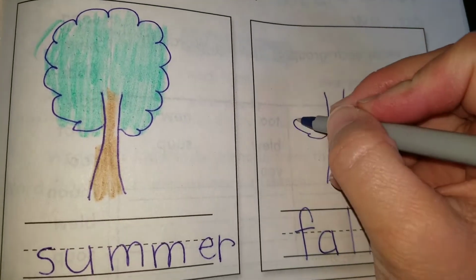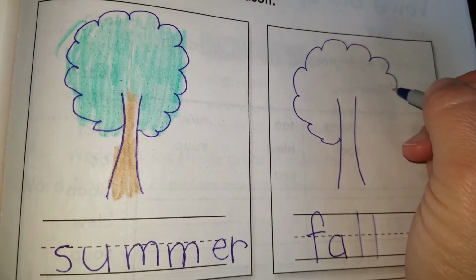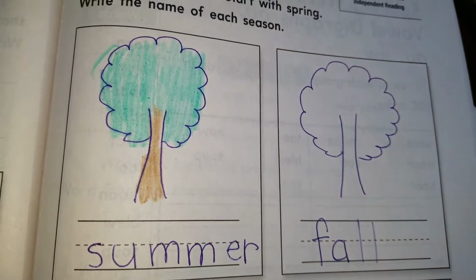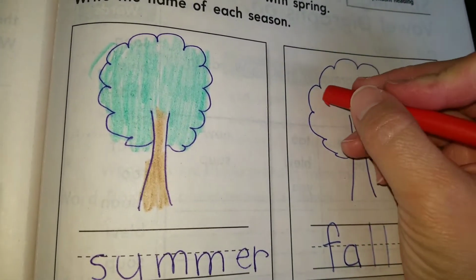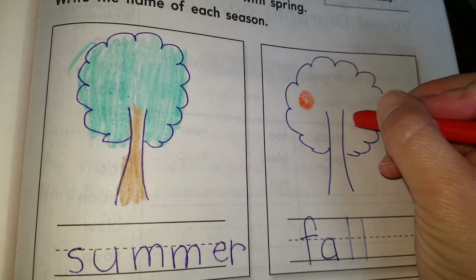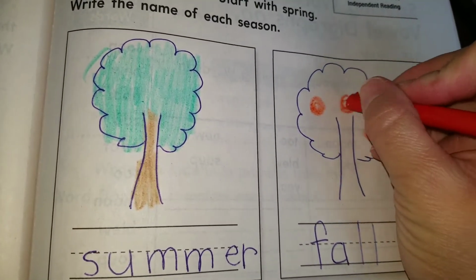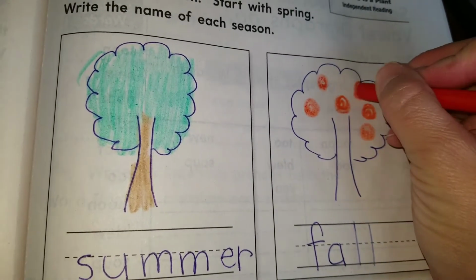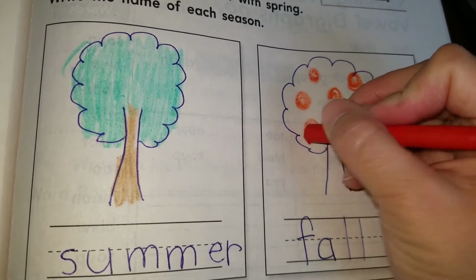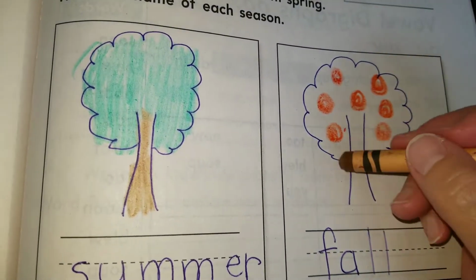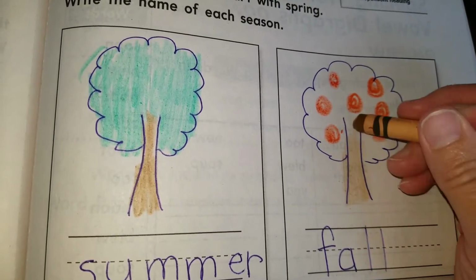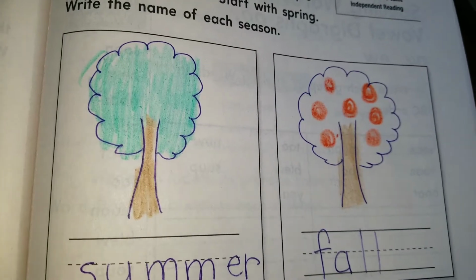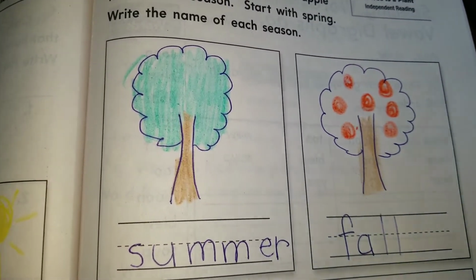Now this tree has apples now. So now it's bigger because it grew over the summer. We're gonna draw the apples on the tree. We're gonna try to draw a bunch of yummy apples. And then you can draw the tree trunk. You can color it brown. And then the leaves are still, there's something with the leaves.